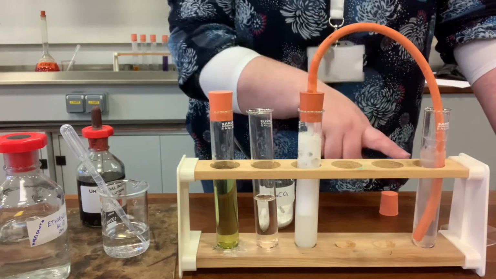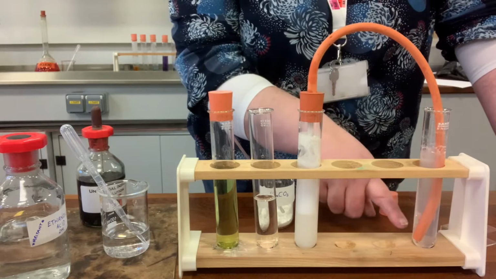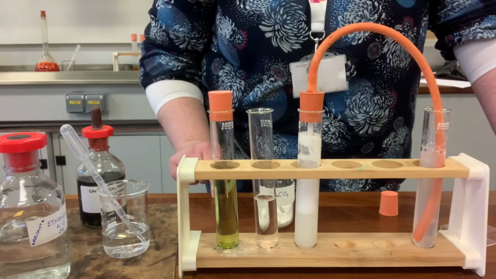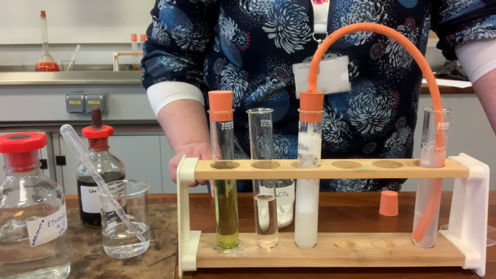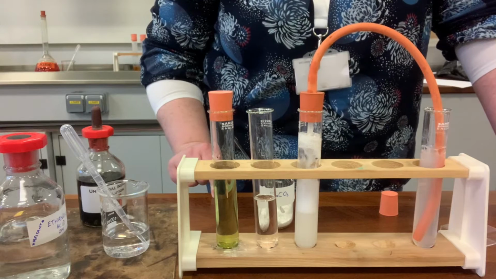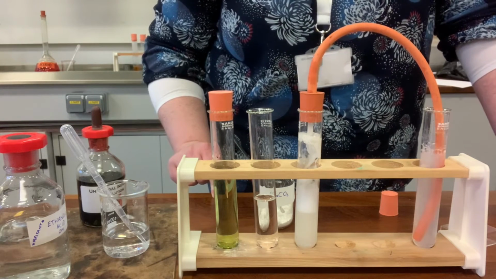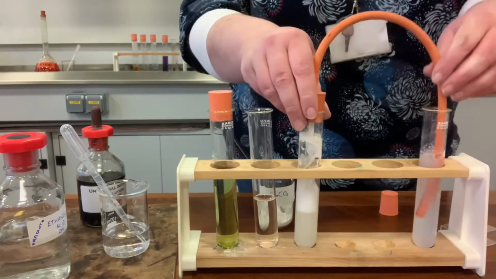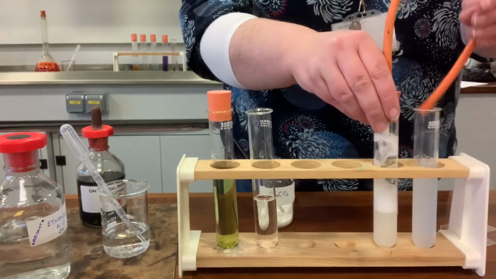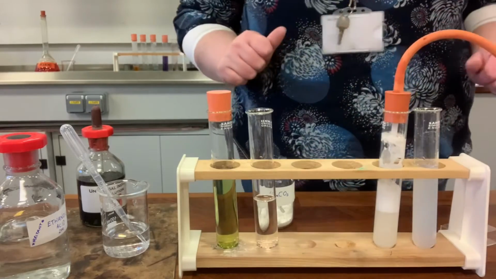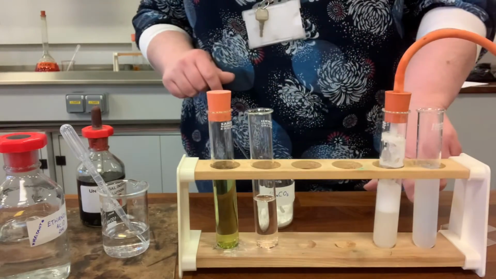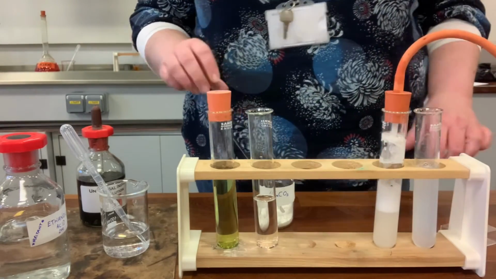So hopefully you can see that this is starting to go cloudy. The lime water is starting to turn cloudy with the carbon dioxide that's produced. Okay, so that is test 2. So the acid plus a metal carbonate gives you carbon dioxide plus water. Our lime water turned from colourless to cloudy, which proved that.